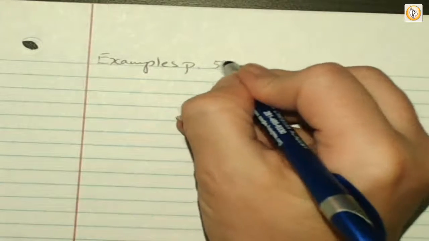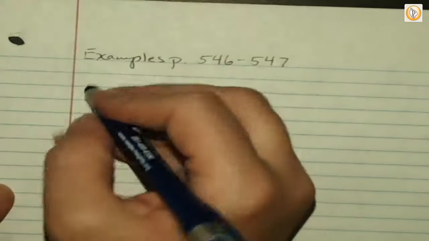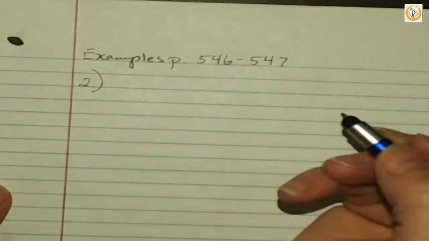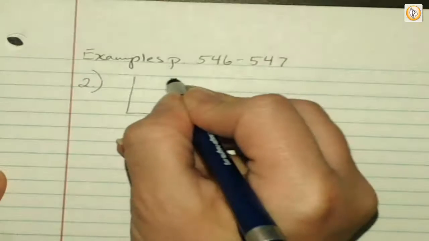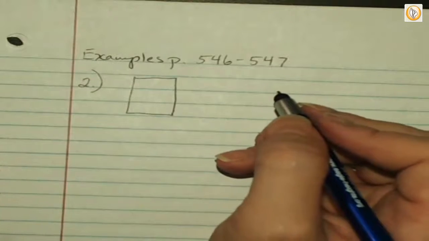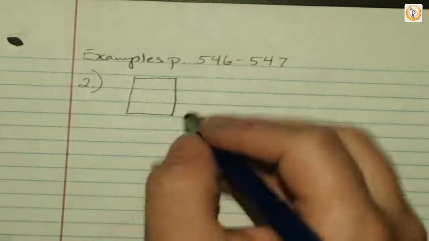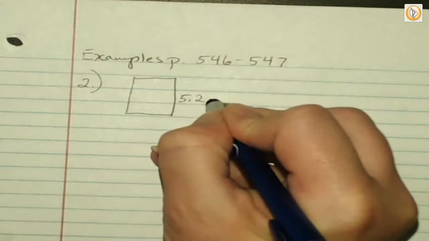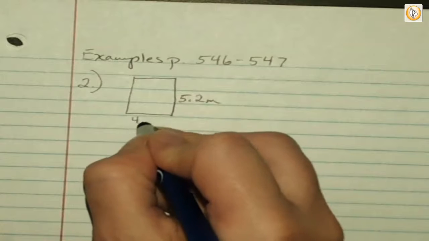Page 546 to 547. Let's start with number 2. Number 2 gives you a drawing, something similar to that. What is that, 5.2? Yes, ma'am. 5.2 meters. And then down here it's 4.3 meters.